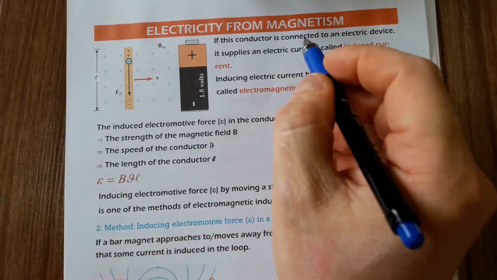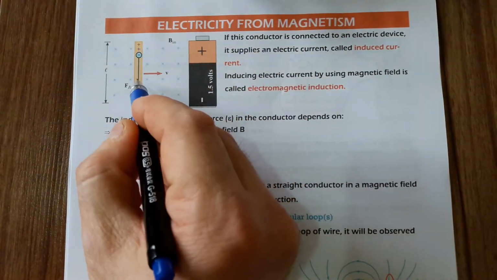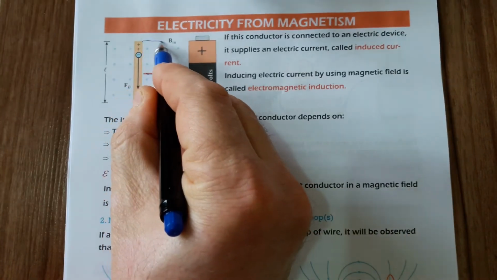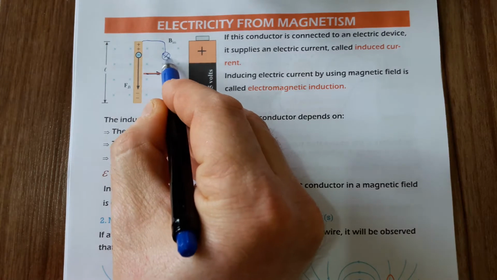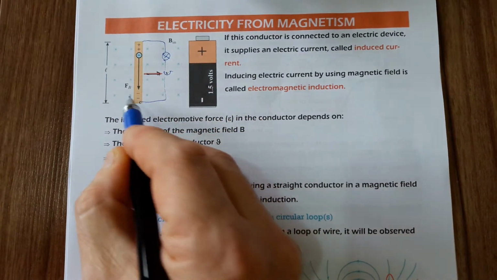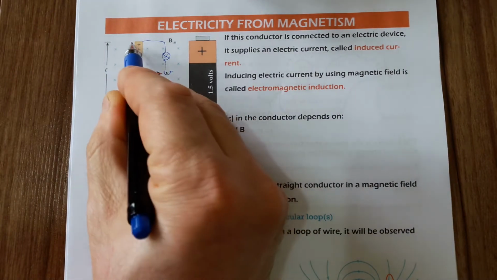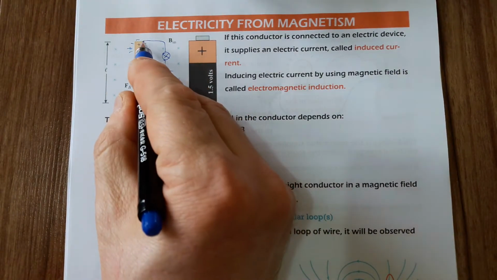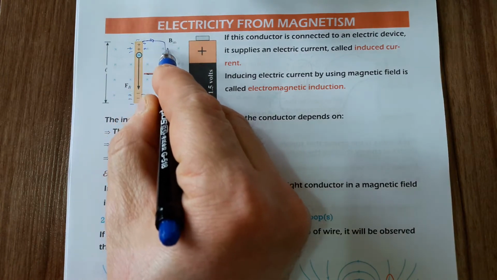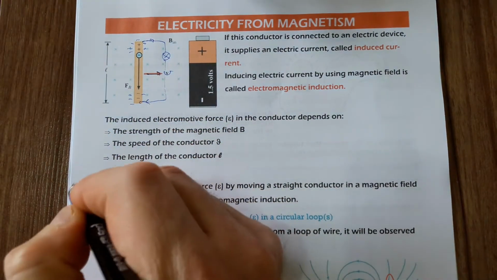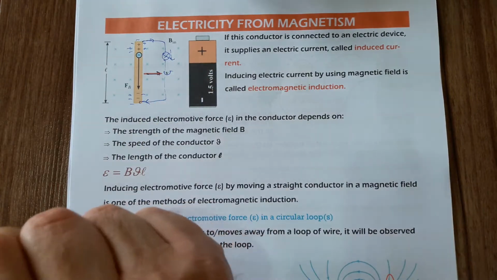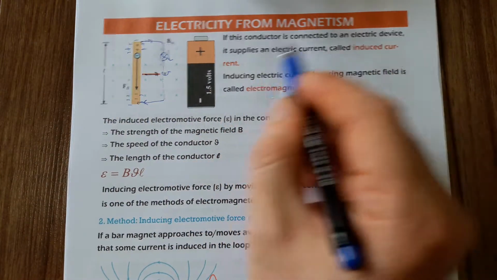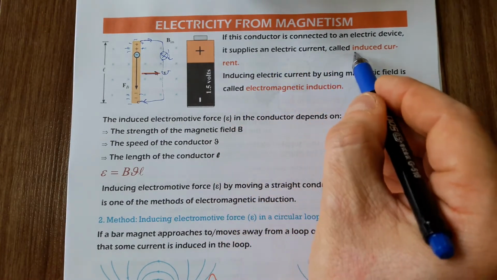So then, if the conductor is connected to a device, now this is a conductor pulled inside a magnetic field with a speed v. If we connect this device to a lamp, for example, it is possible to make the bulb light, because electric current starts flowing from the positive terminal to the negative terminal through the bulb, and the bulb starts giving light. So if this conductor is connected to a device, it supplies an electric current called induced current.